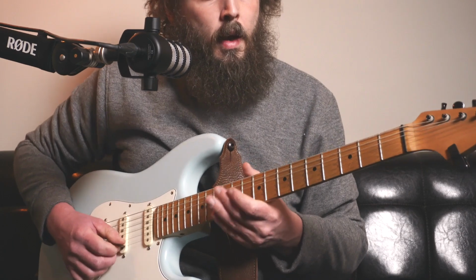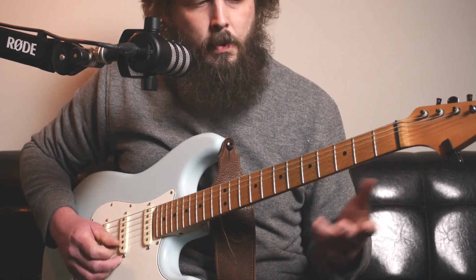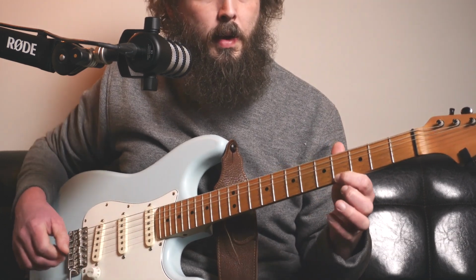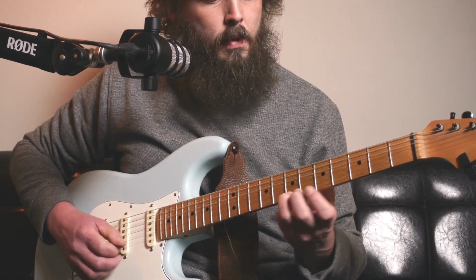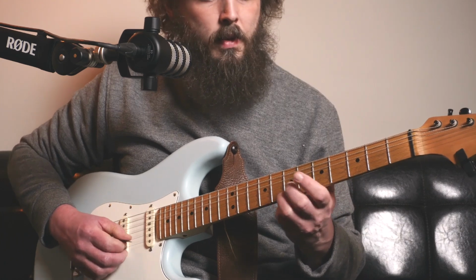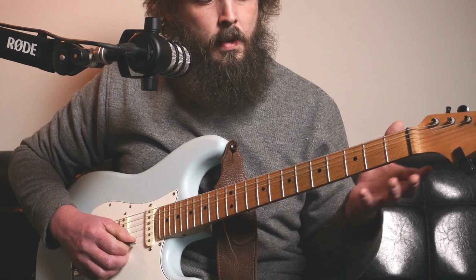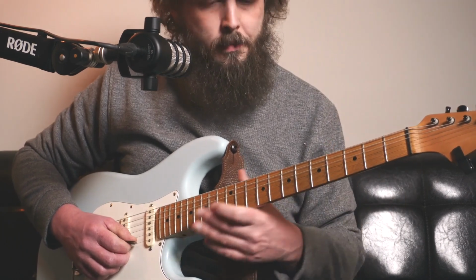So to play a major triad, you're just going to pick out the first note, which is E in this case, the third note of that scale we played, which is the G sharp on the 4th fret, and then the B on the 7th fret, which is the 5th of the scale. And that is our major triad arpeggio on a single string.